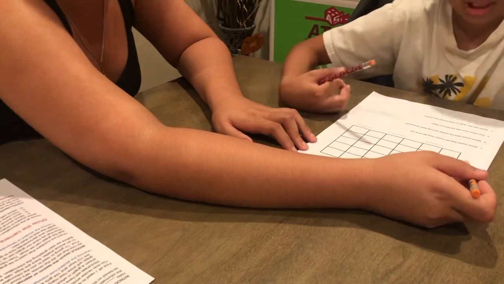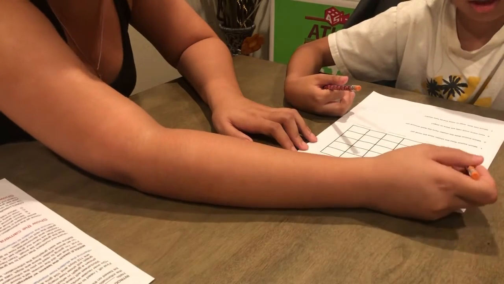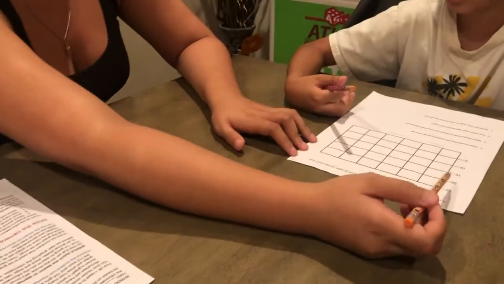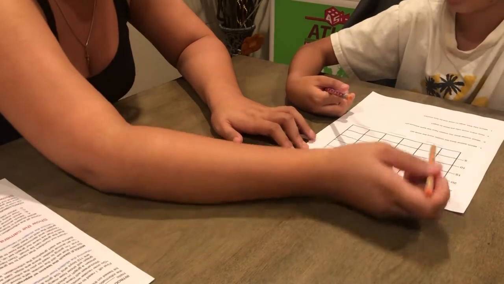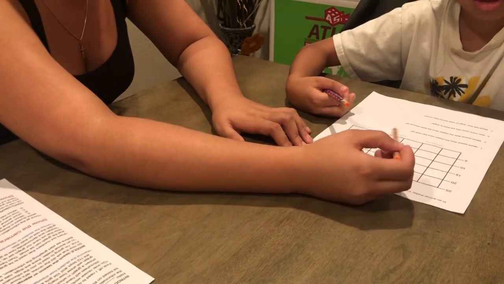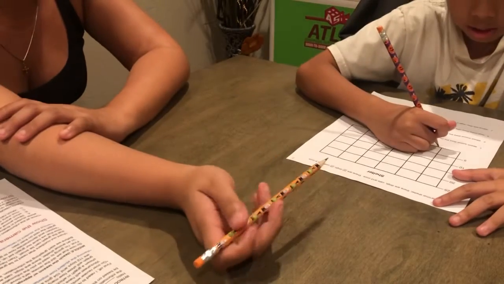And we want to make this number as big as possible so that way the graph is small. Because if we did by 1s, this graph would need to go all the way up to 25, and we're going to have 25 lines instead of 1, 2, 3, 4, 5 lines. Okay, so first, can you label the different categories we're graphing? So what are we graphing? What animals are we graphing?